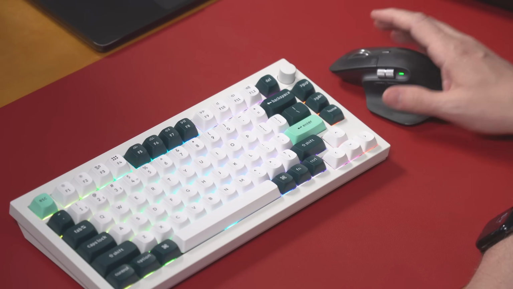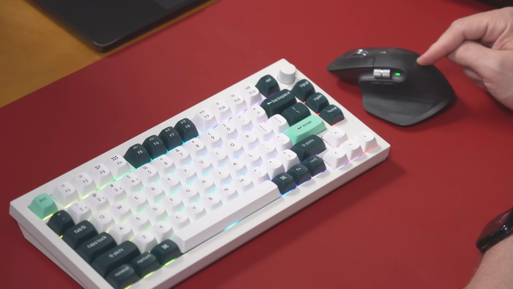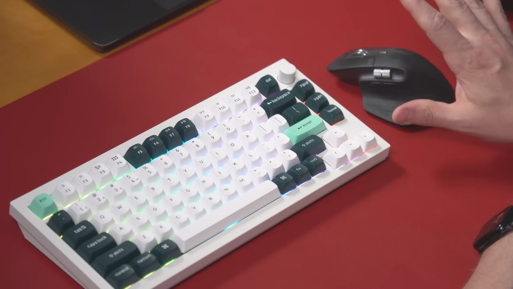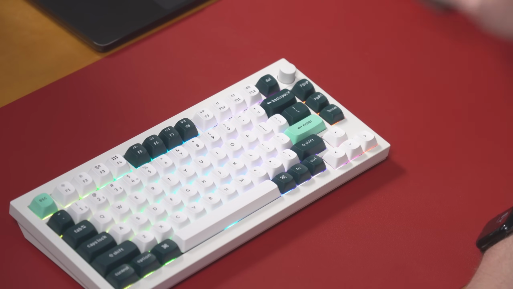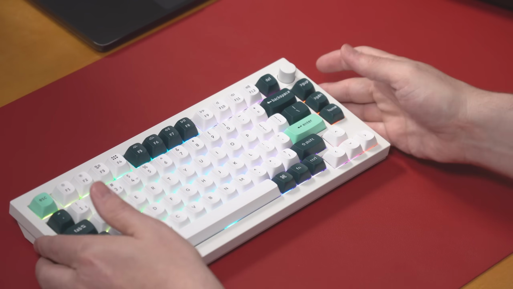Then you've got your mouse. This is the Logitech MX Master 3. I use it all the time. Not a gaming mouse, but it has these 2 scroll wheels, which I absolutely love. All right. Moving on from keyboard and mouse, let me just put this thing back over here.